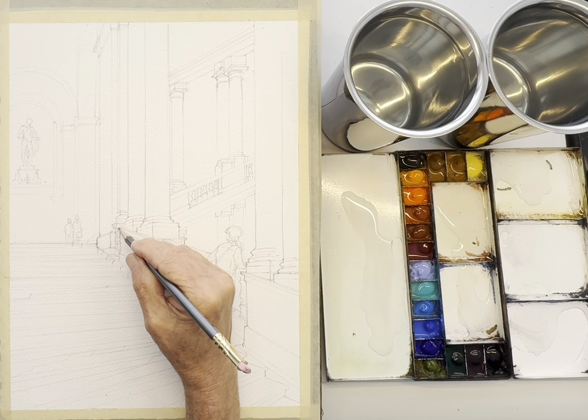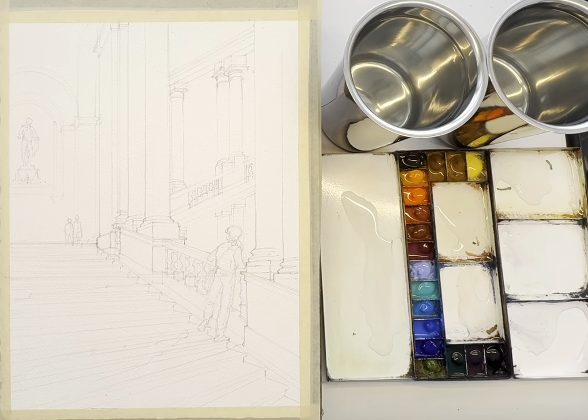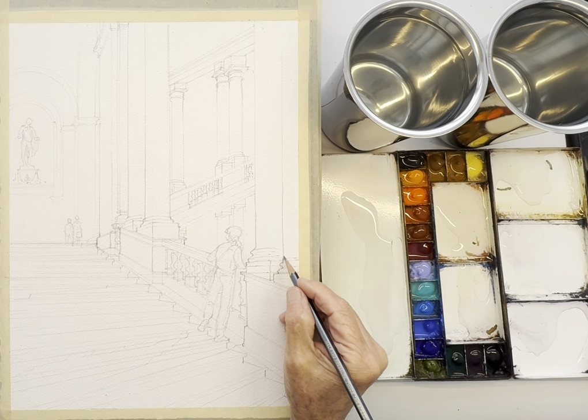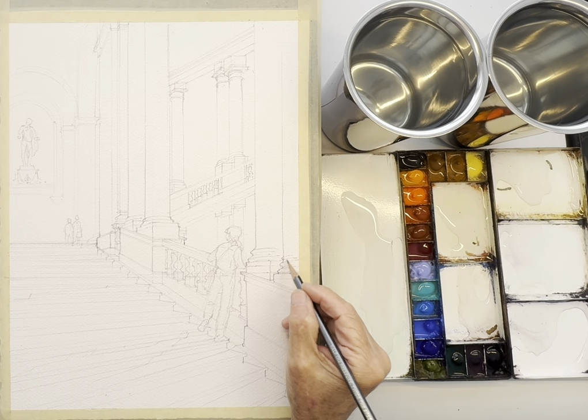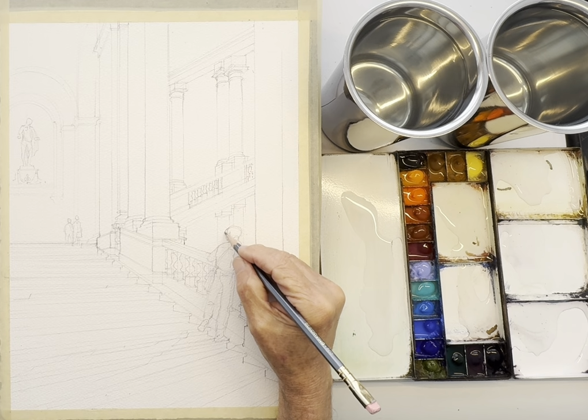So it's not an attempt to make your work more accurate technically. It's a set of skills that you can easily develop to make your work more evocative, more communicative.